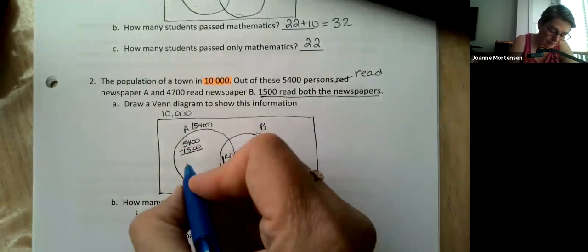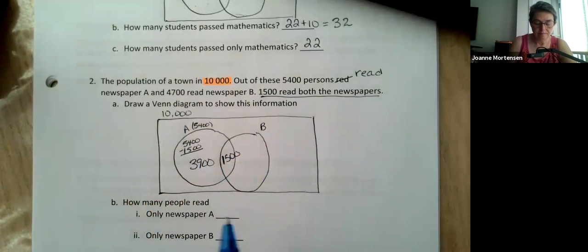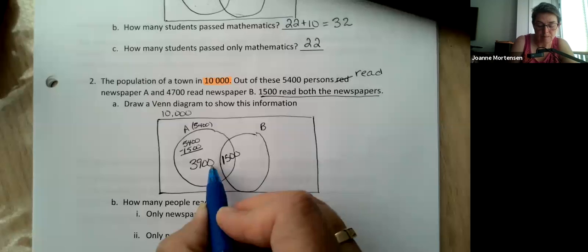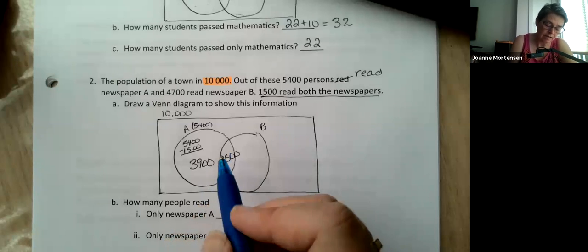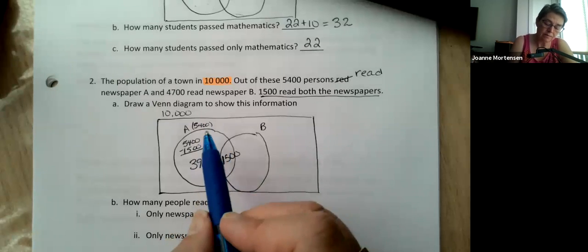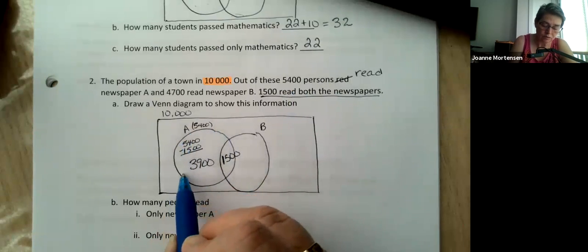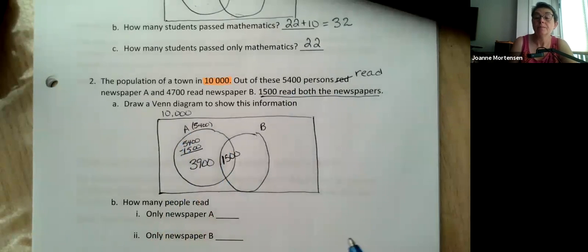All right. So there's 3,900 people that read only A and 1,500 that read A and B. Okay. And I knew I had to subtract because that 5,400 is the total for this circle, and I'd already counted these guys.